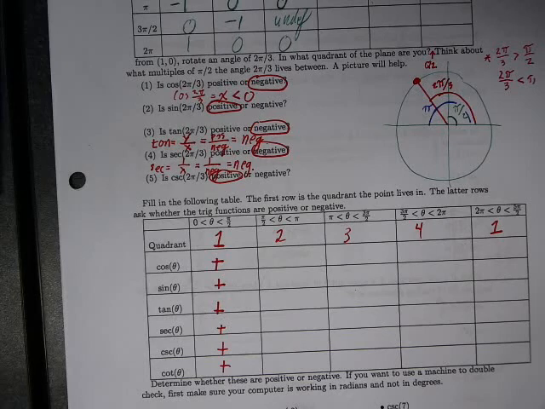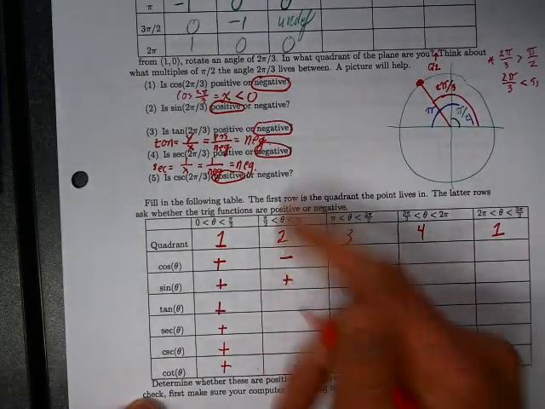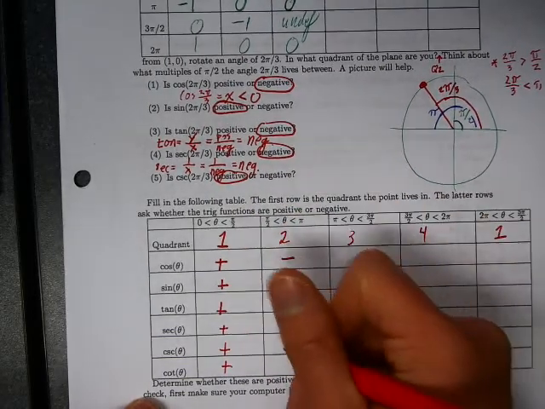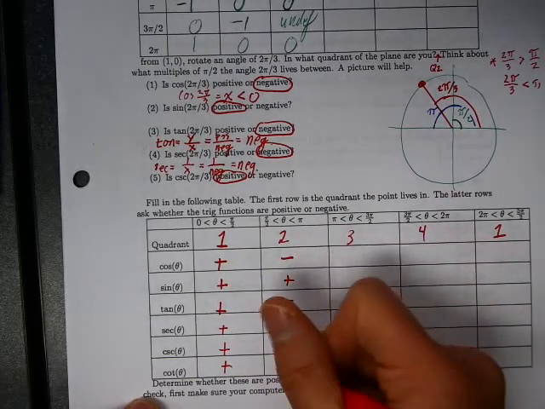Quadrant 2: is x positive or negative? Is y positive or negative? Positive. So with those in mind, cosine is negative, sine is positive, tangent is negative, secant is negative, cosecant is positive, cotangent is negative. Nice. I guess I should have been writing those down too. Cosine is negative, sine is positive. Tangent is sine over cosine, so negative. Secant is 1 over cosine, so negative. Cosecant is 1 over sine, and cotangent is cosine over sine.